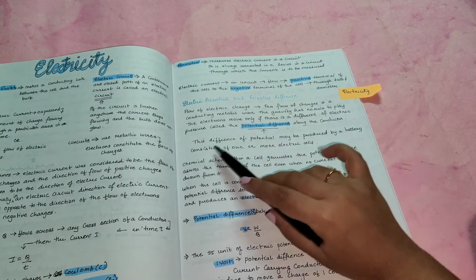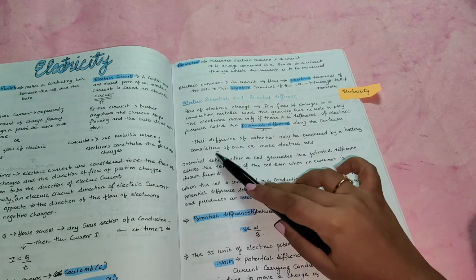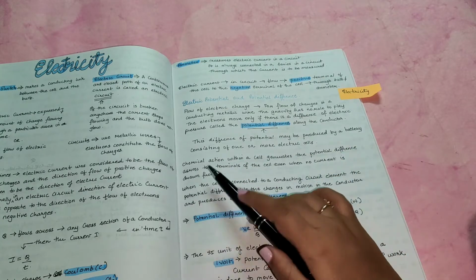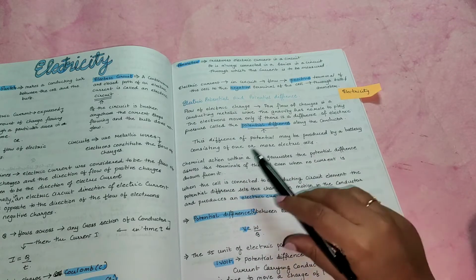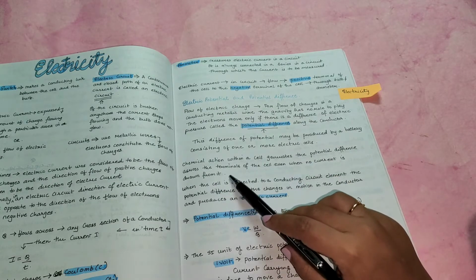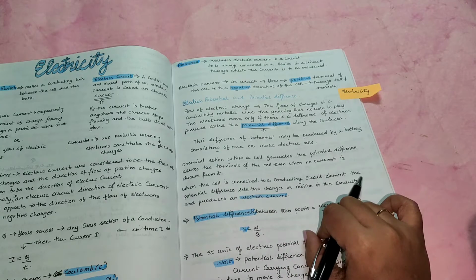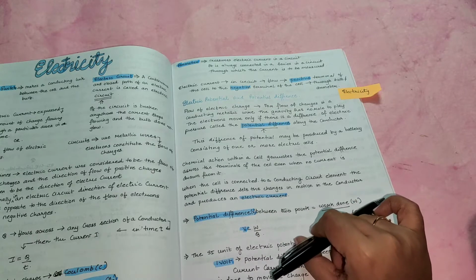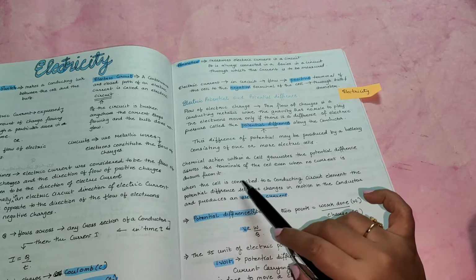This difference of potential may be produced by a battery consisting of one or more electric cells. Chemical action within a cell generates the potential difference across the terminals of the cell even when no current is drawn from it. When the cell is connected to a conducting circuit element, the potential difference sets the charges in motion in the conductor and produces an electric current. So this is how electric current is produced.